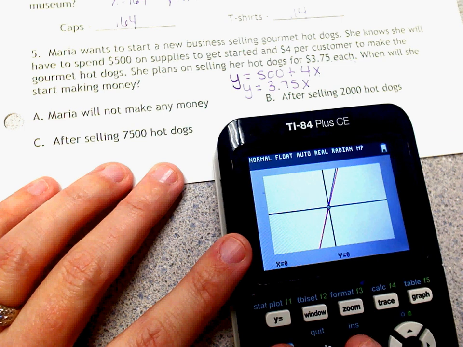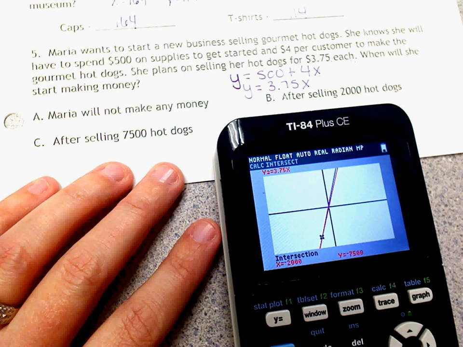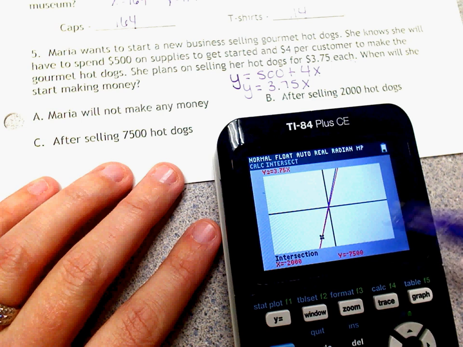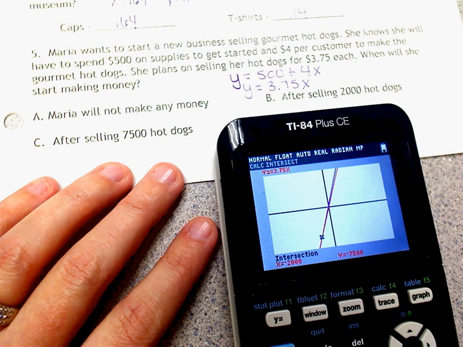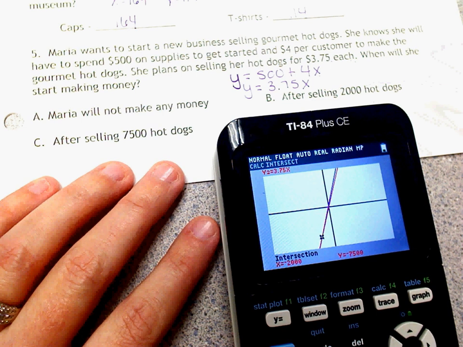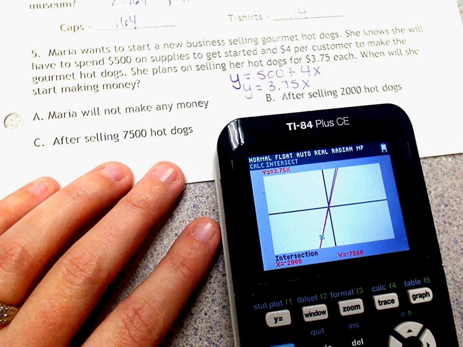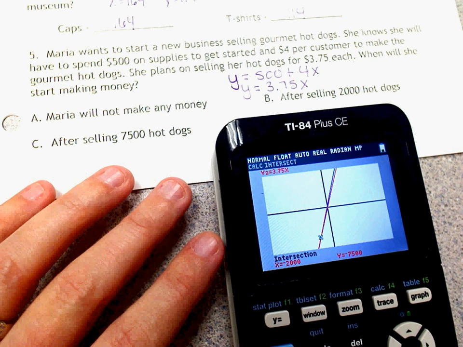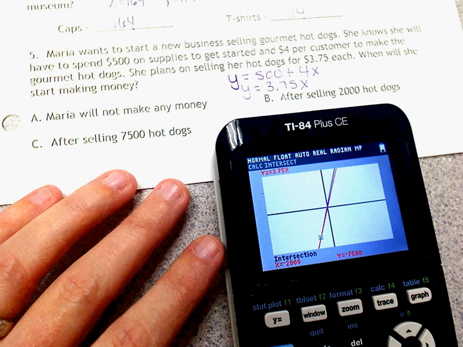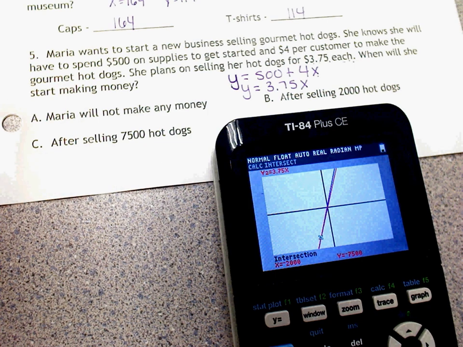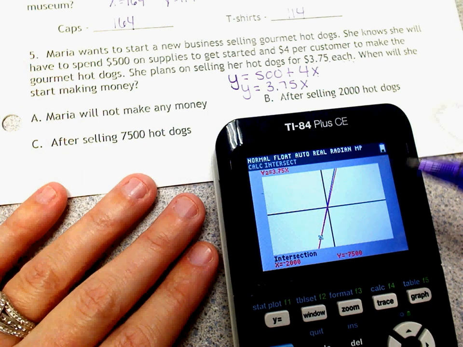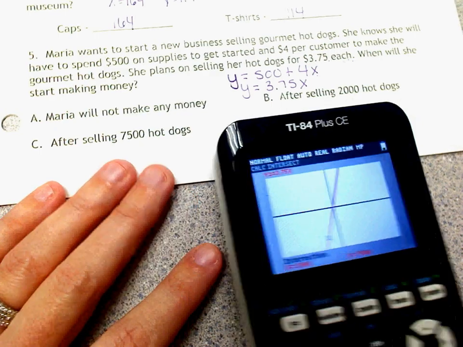So if we did second trace 5, enter, enter, enter, it says negative 2,000. So negative 2,000 is where they intersect. Now some of you might say, oh, well the answer is B because that says 2,000 hot dogs. Well, negative 2,000 is not the same as 2,000. And she can't sell negative 2,000 hot dogs. So that's how we know that she's never going to make any money.